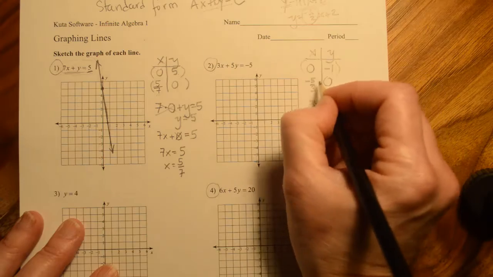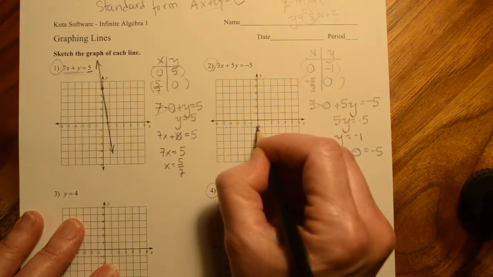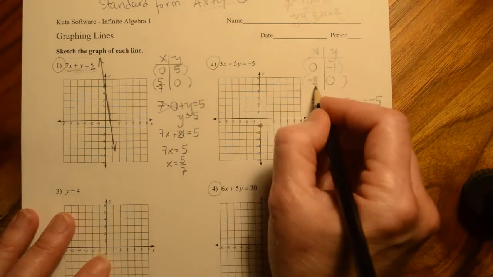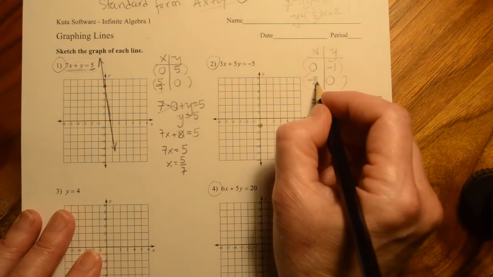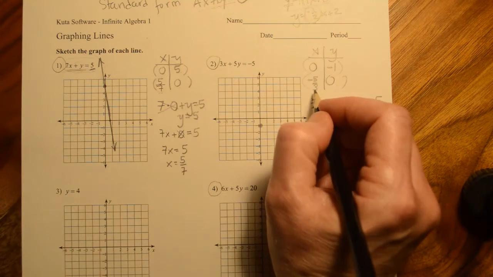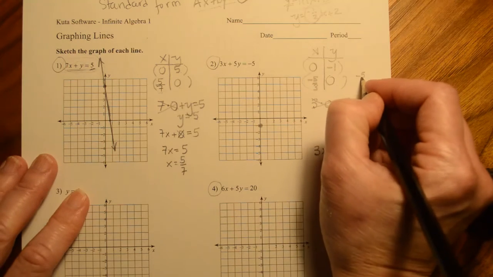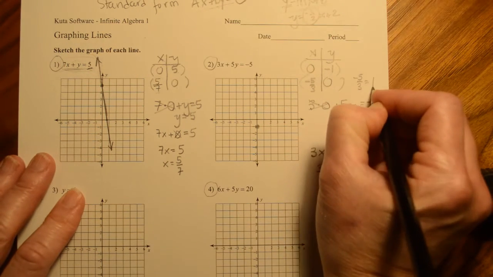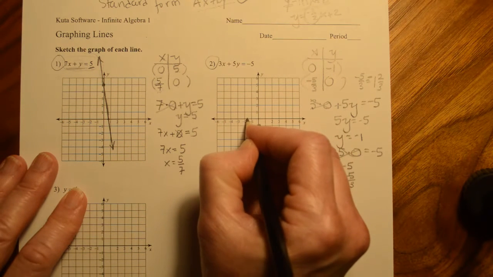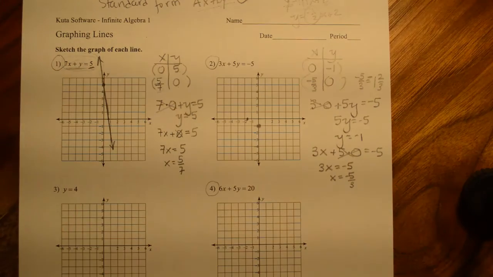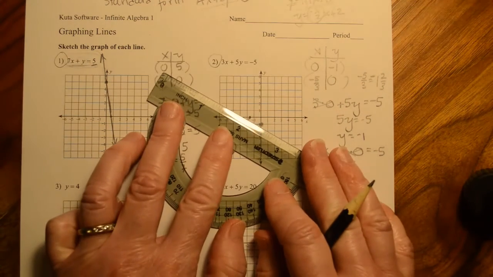All right, then we go plot these ordered pairs, so 0, negative 1. And then this tells us negative 5/3, 0. That's negative 1 and 2/3, because changing negative 5/3 into a mixed number would be negative 1 and 2/3. So 1 and 2/3 would be about here, and it's on the negative side. And so we graph that.